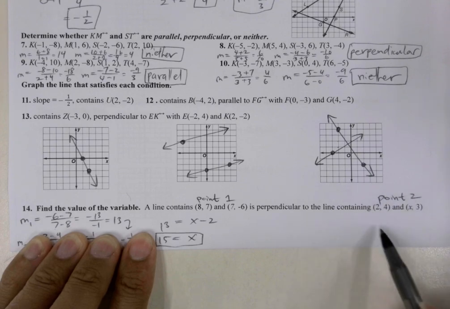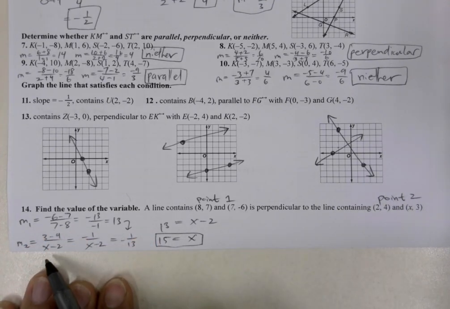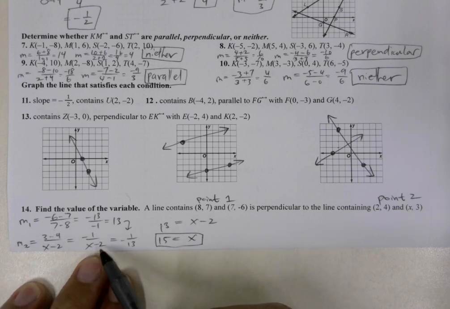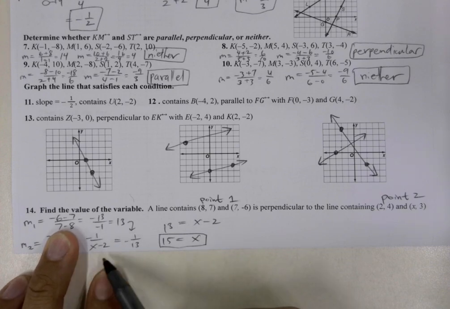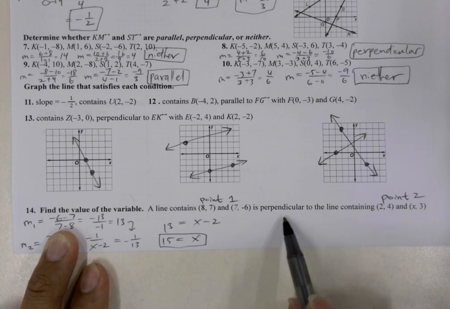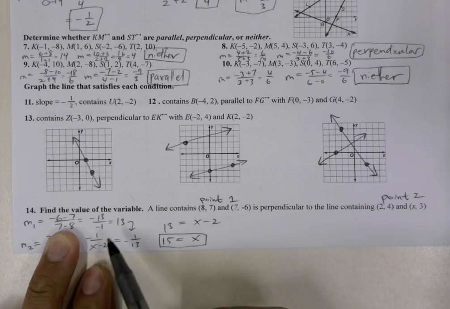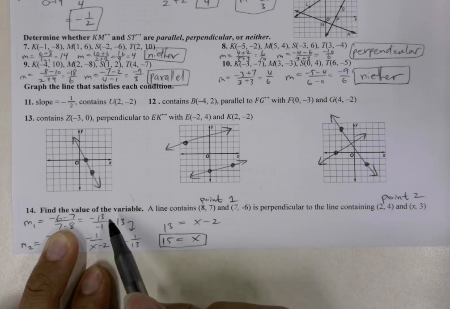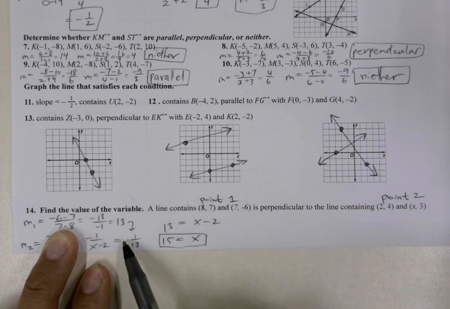And then we go ahead and plug in all of these values into M2 to find the slope of the second line, but we have the variable in the denominator, that x. So once you get to here and you find the slope of line 2, then we know that they are perpendicular. So we know that the slope of M2 is going to be equal to the negative reciprocal of M1's slope, right? So the slope of line 1. So we set it equal to -1 over 13.